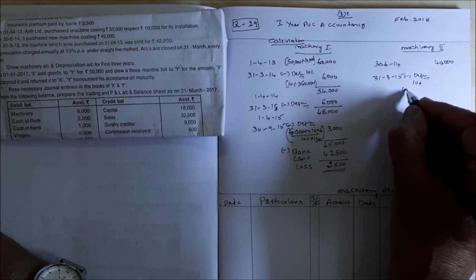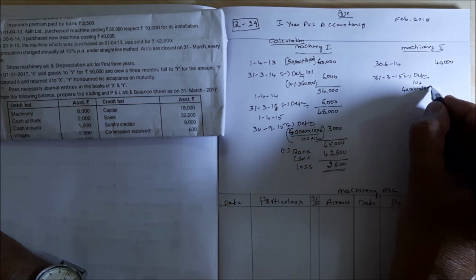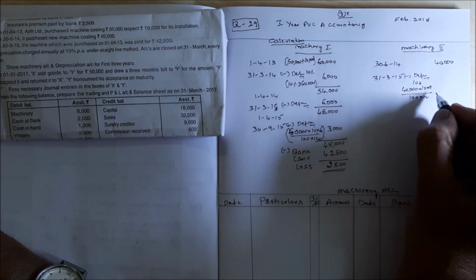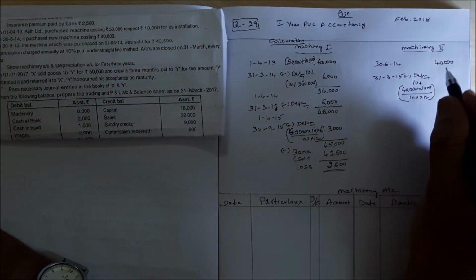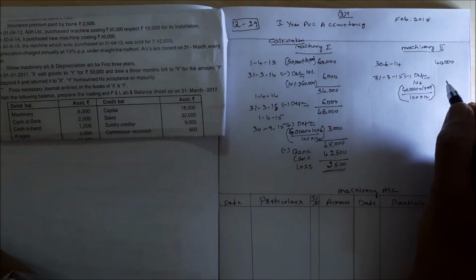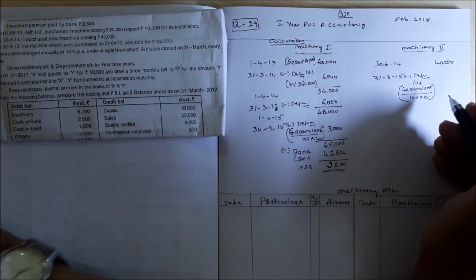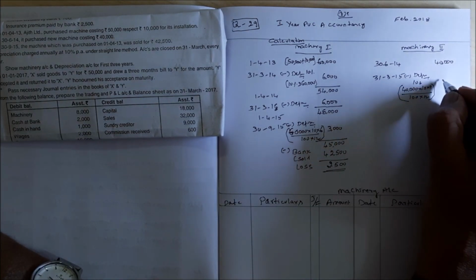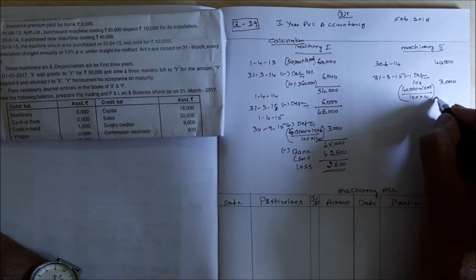Then what you should do? 40,000 into 10% into 9 months divided by 100 into 12. This is one way. The easy way is 10% of 40,000 is 4,000 per year. Half year is 2,000, other half is 1,000. So 2,000 plus 1,000, it becomes 3,000 straight away. You can calculate simply also.